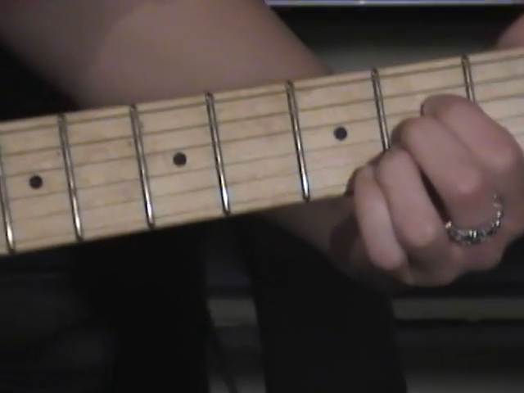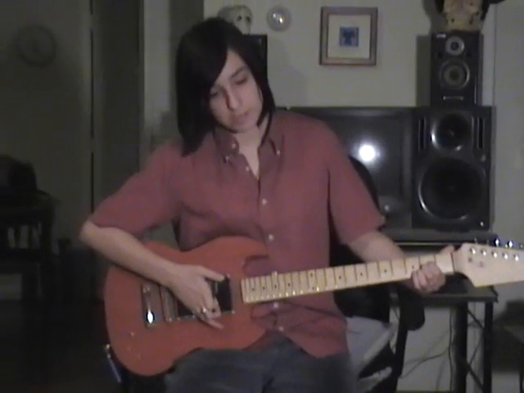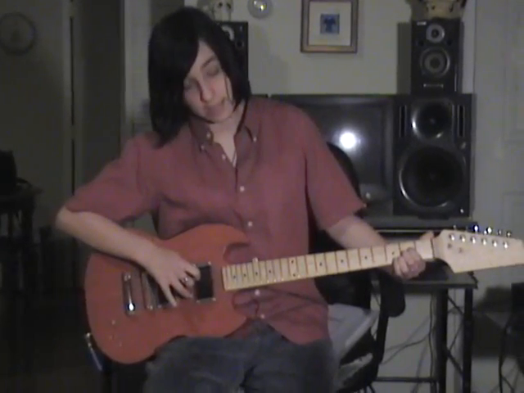Now with this chord, we strum only the top 5 strings. This is because our root note is an A, which is our bottom string. Thus, the chord is an A chord.